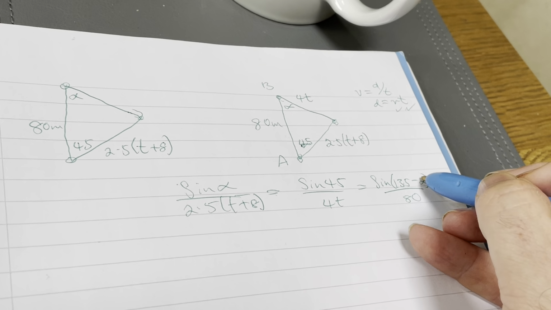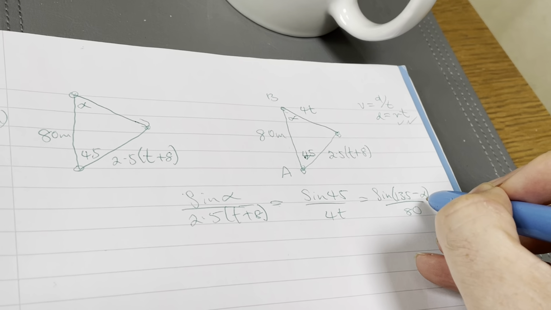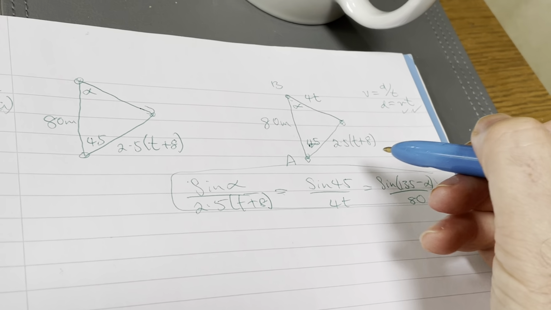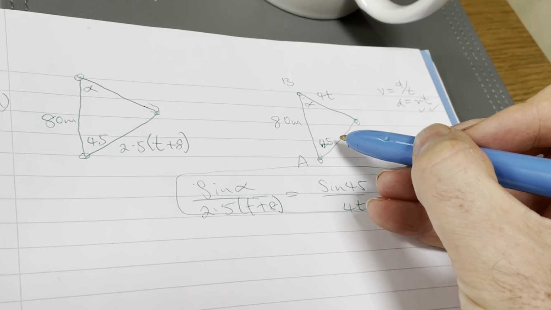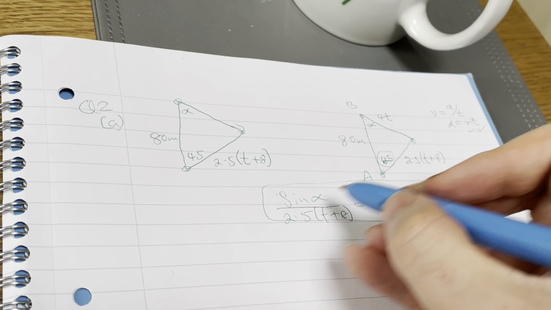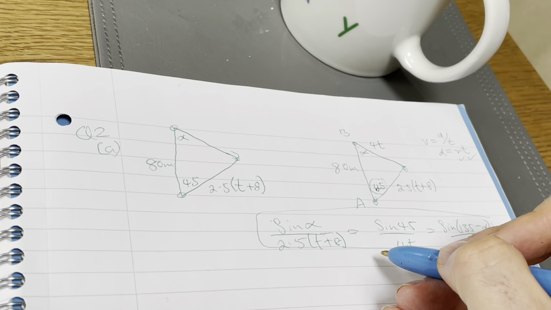Okay, so you don't know alpha, you don't know t. You have enough equations there to be able to work it out using just the sine rule, but an easier one would be to use the cosine rule, because you have this nice clean angle there. So by using the cosine rule on that angle and that opposite side, that'll be much easier.